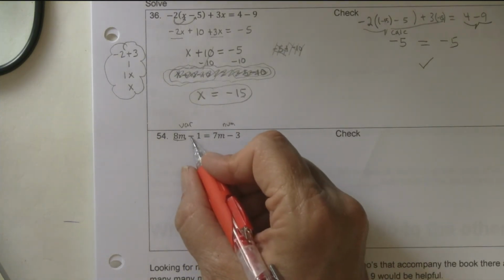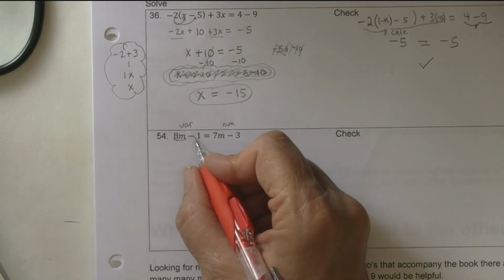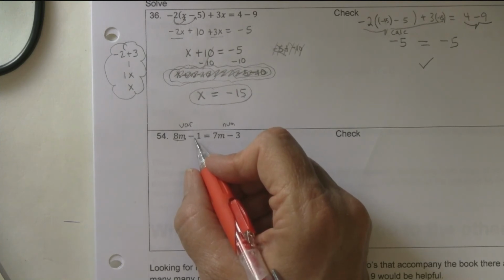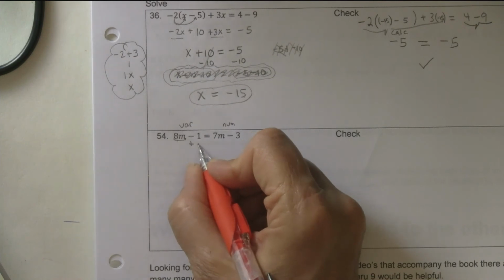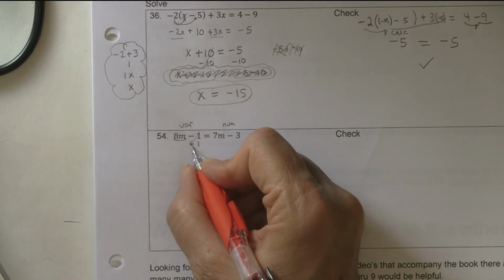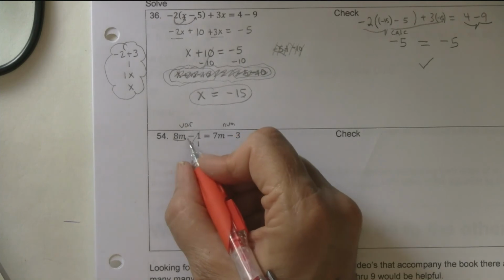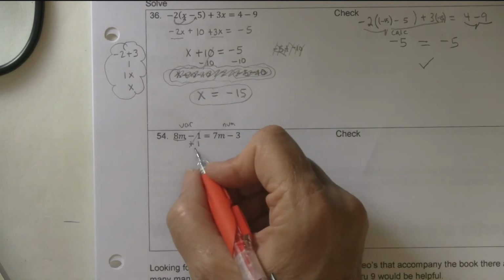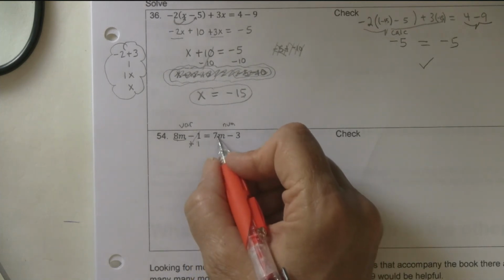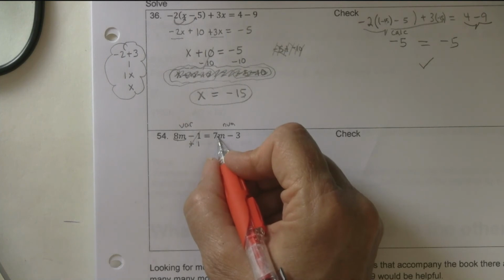But negative 1, that's a number. Subtract 1. So I want to undo that because I don't want any numbers on this side. I can undo that by adding 1 because that makes 0. And when you take 8M and add it with 0, you get 8M, and that's just a variable. Now, what you do to one side, you've got to do to the other. So if you add 1 to the left, you've got to add 1 to the right. And I wouldn't add 1 to the 7M because they're not like terms.